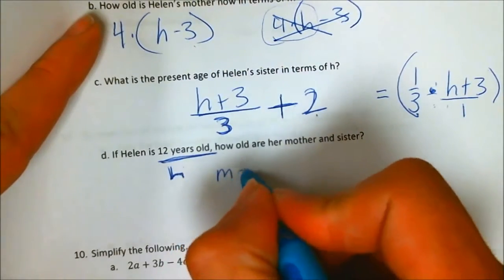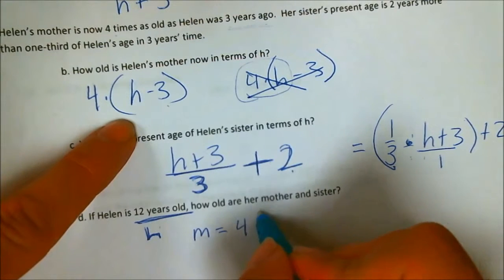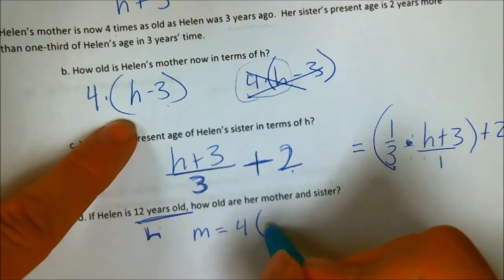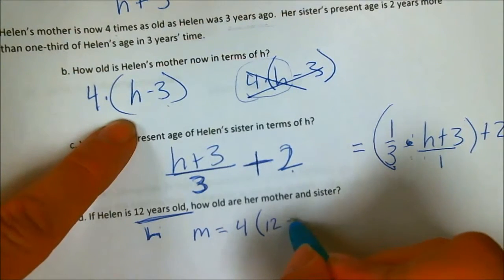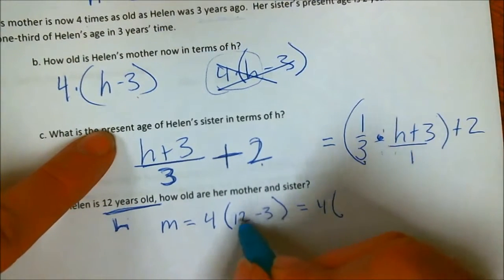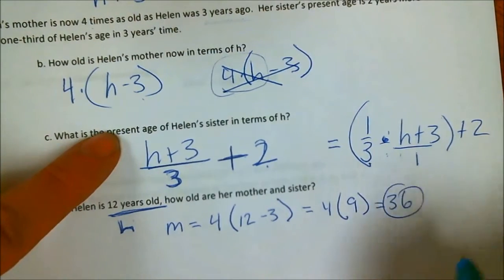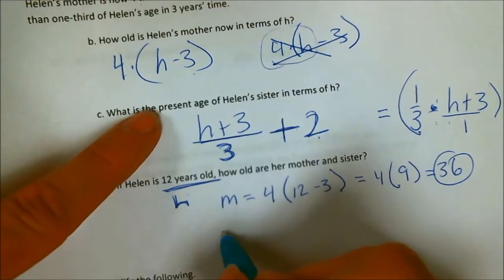Well, her mother is 4 times h minus 3, which is 4 times 12 minus 3, which is 4 times, we're going to do stuff in the parentheses first, 4 times 9 is 36. That's how old her mother is.